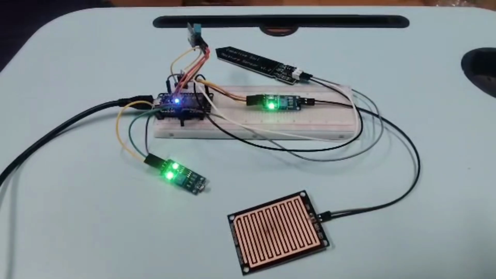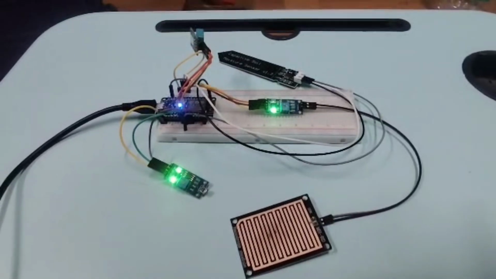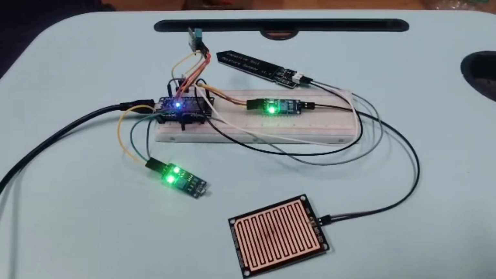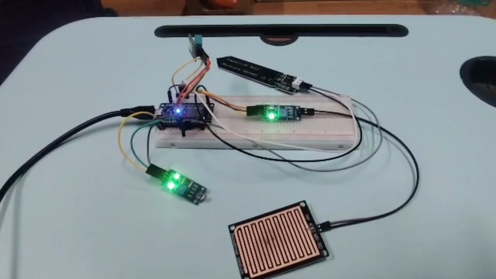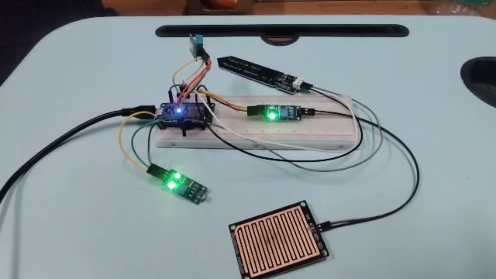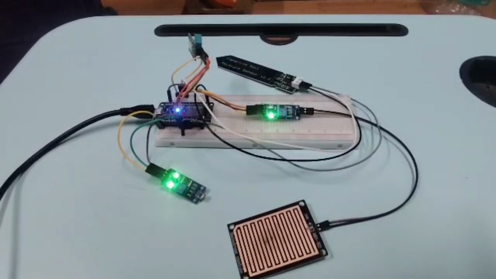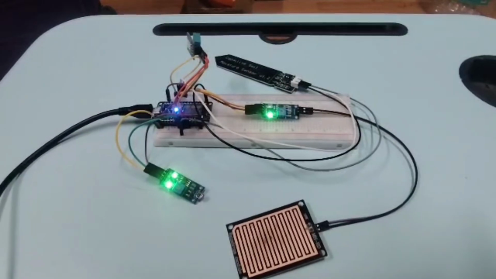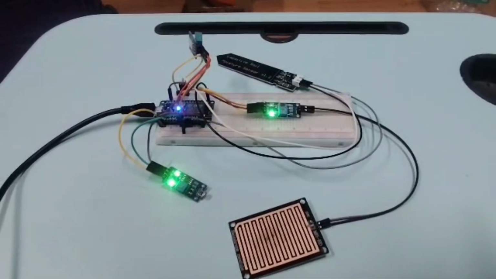So this is the IoT device I have built for my IoT-based plant growth monitoring system. I have used the microcontroller ESP8266 and some sensors, which are a capacitive soil moisture sensor, which detects soil moisture level, a DHT11 sensor, which detects air humidity and air temperature, a light sensor to detect light, and a raindrop sensor to detect rain.